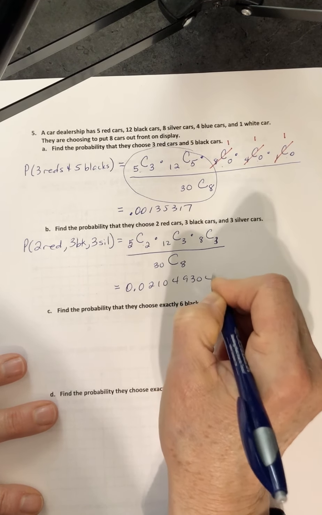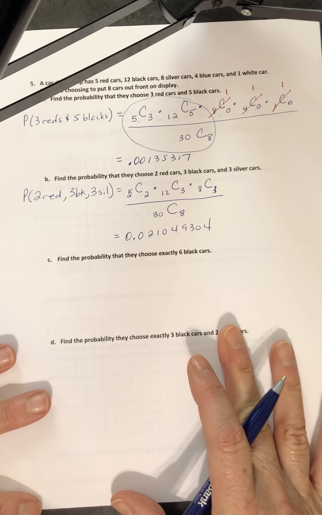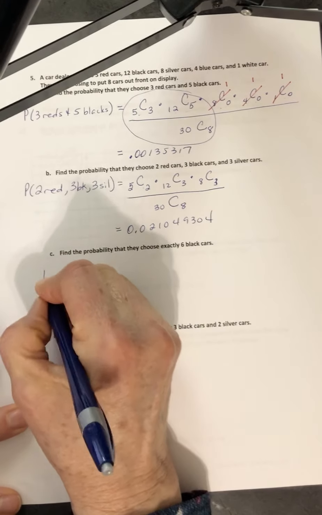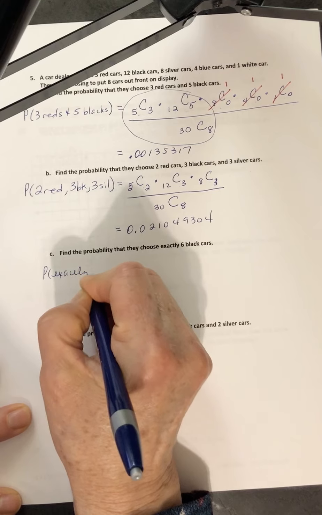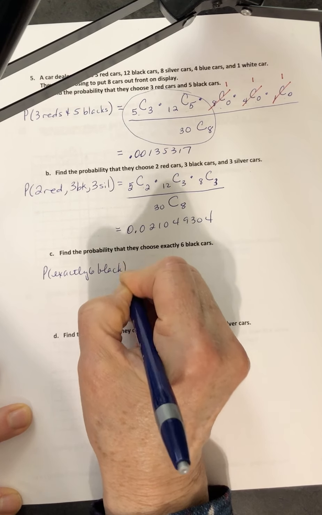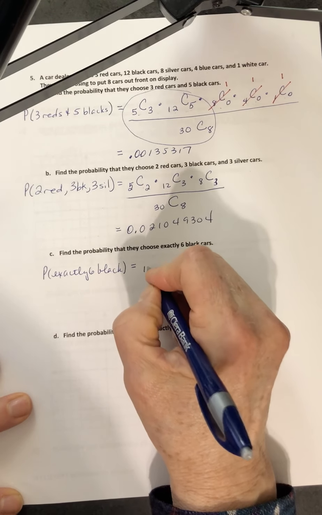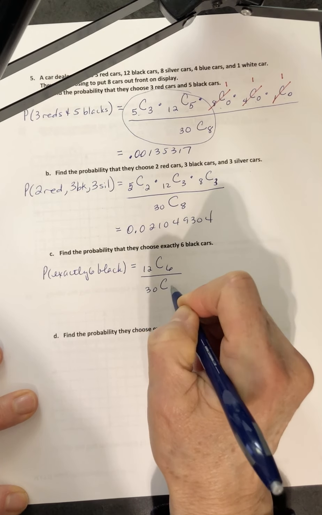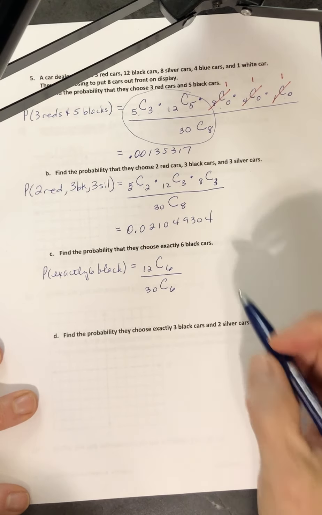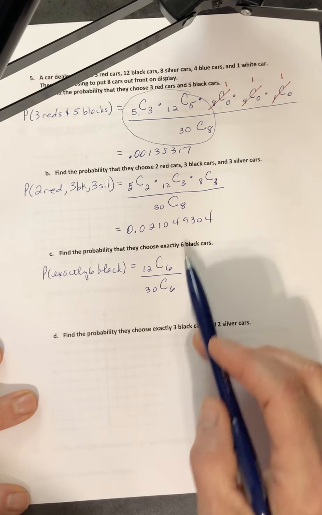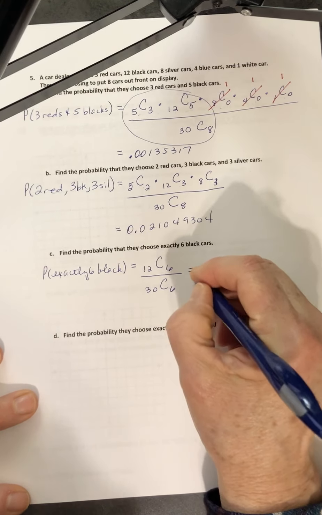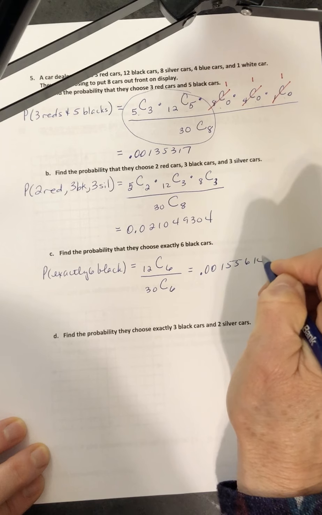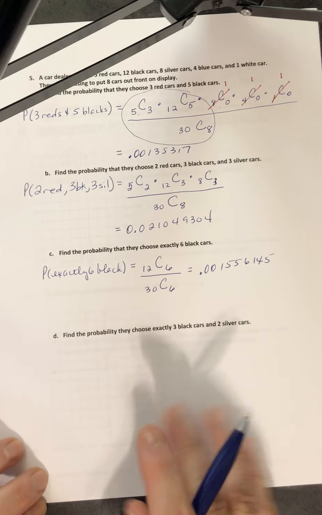That probability in your decimal form is 0.021049304. Find the probability that they choose exactly 6 black. There are 12 black cars. We will choose 6 of them, divided by 30 choose 6. Again, we could follow through with this same kind of idea for the ones we didn't choose. We know they'll turn into a factor of 1. And we get that probability for our answer.